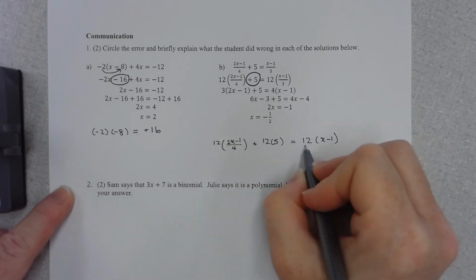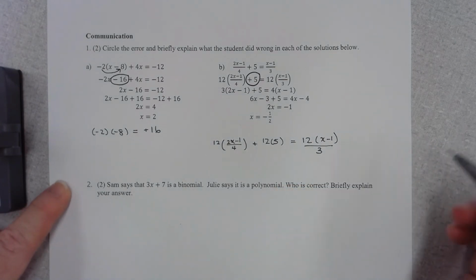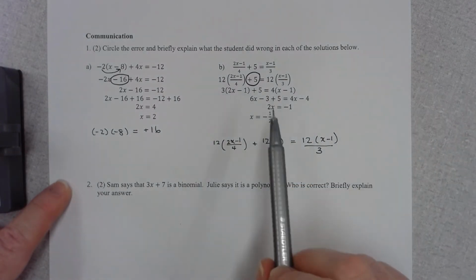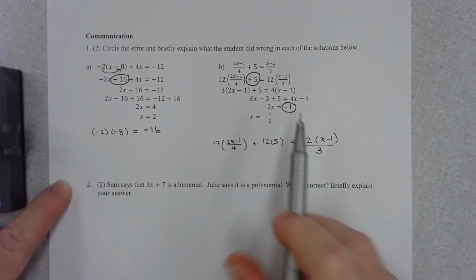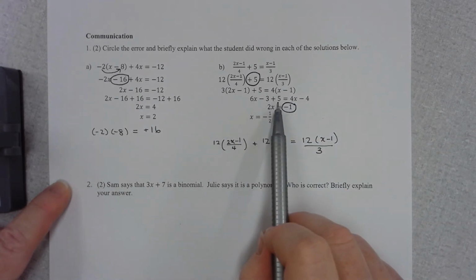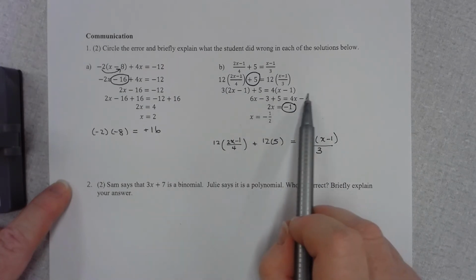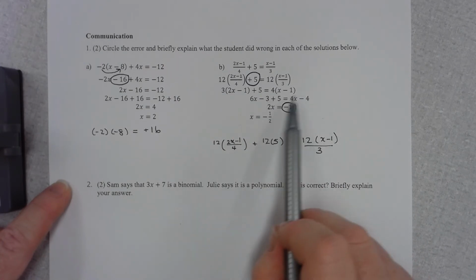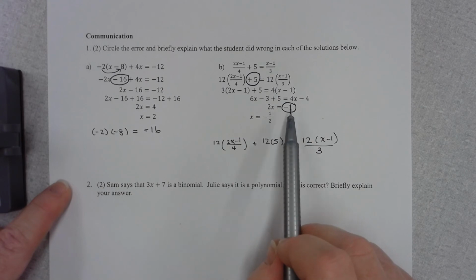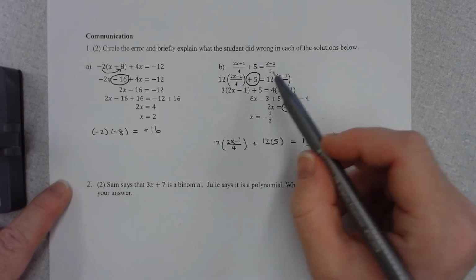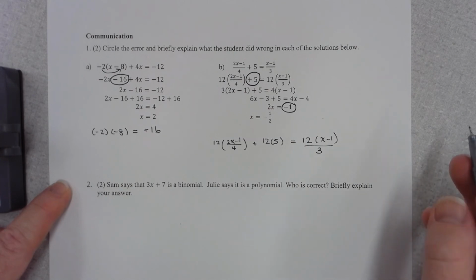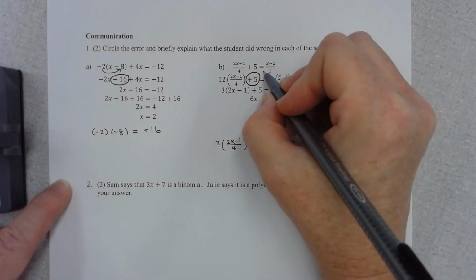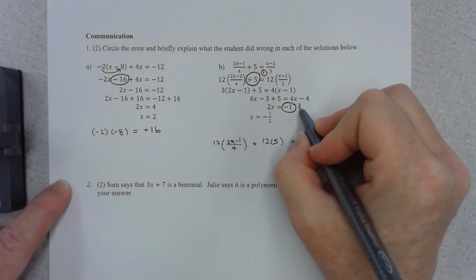minus 1 over 3. There was a second mistake in this, and that was here, where they added -3 plus 5 and got 2, and when they subtracted 2 from both sides, they got -1, and that would not have worked. But this was the one that I was hoping you were all going to catch. Okay, so this is the first one, so let's just put a 1 here. This is the second mistake.